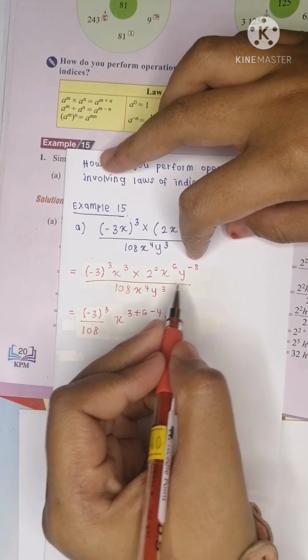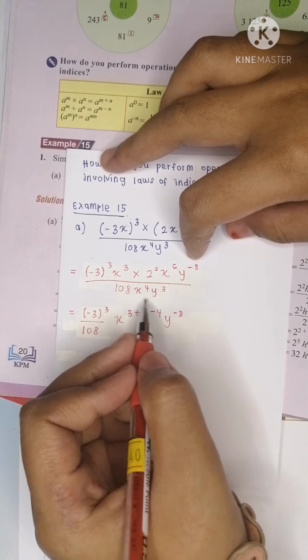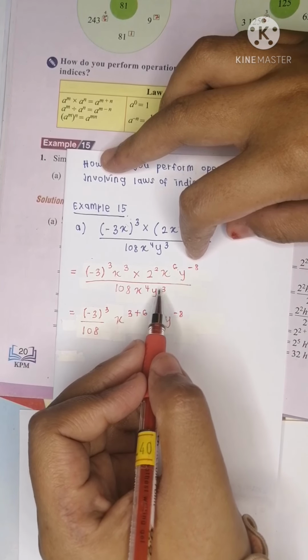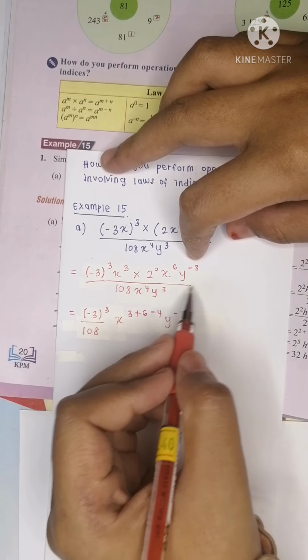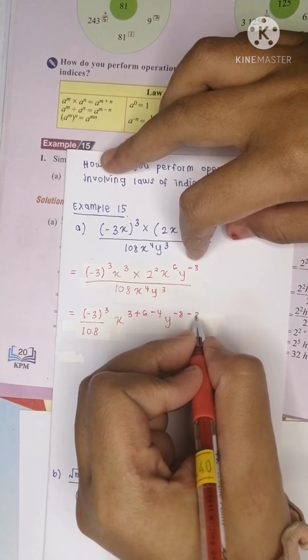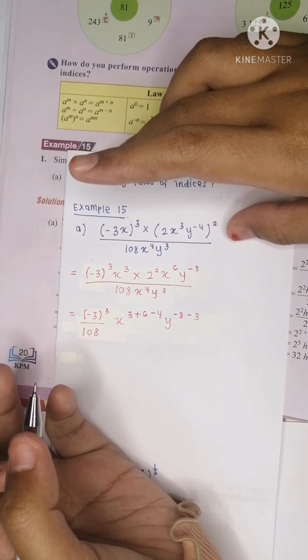Okay, now done for the numerator. Now look at the denominator. There is a y unknown here, y to the power of 3. So y to the power of 3, you bring it to the upright, so it will become negative 3. Okay, so we are done for x and y.